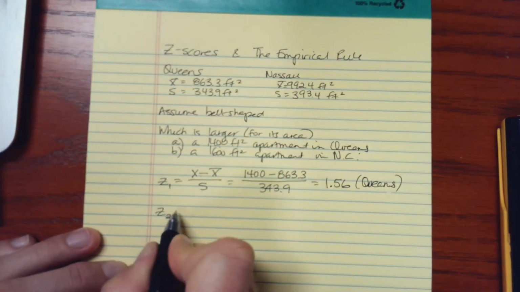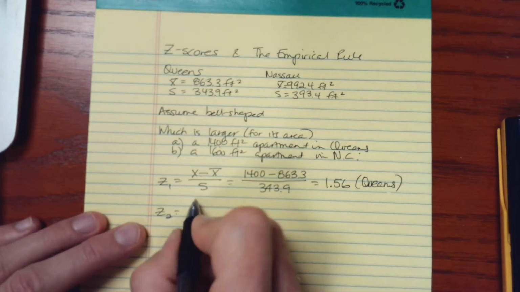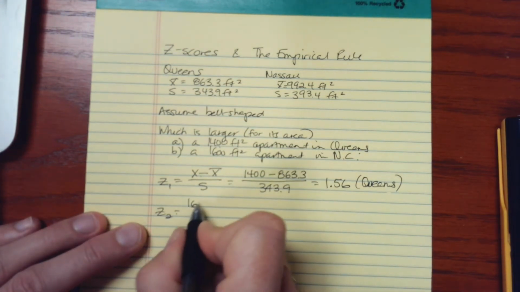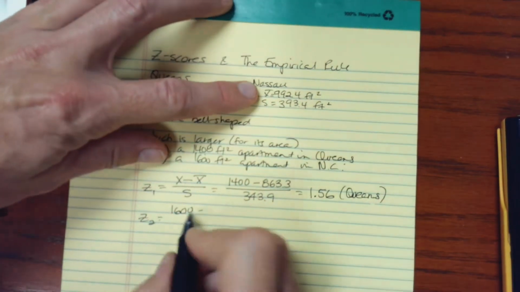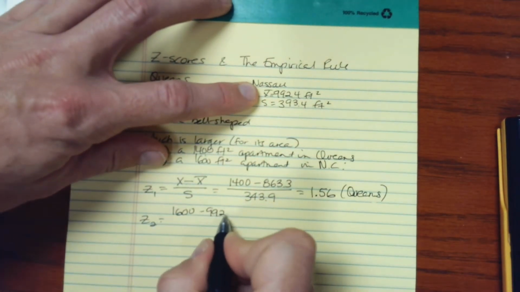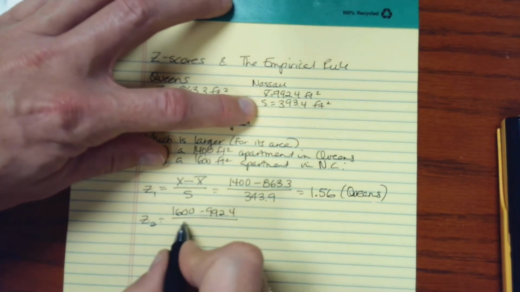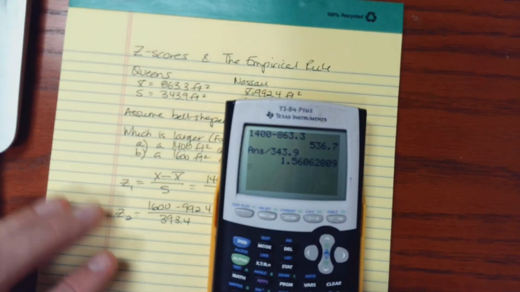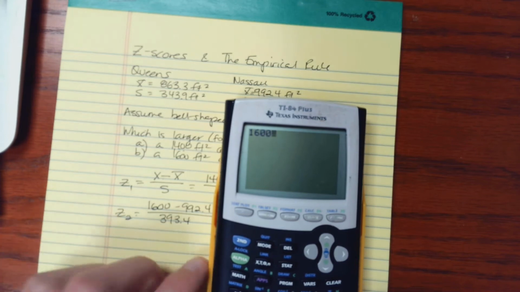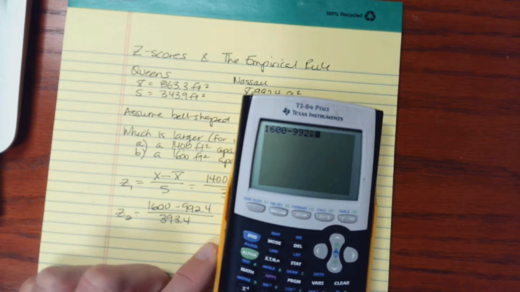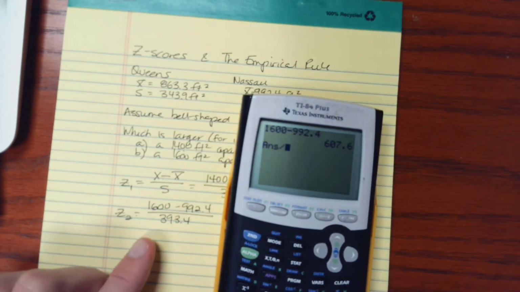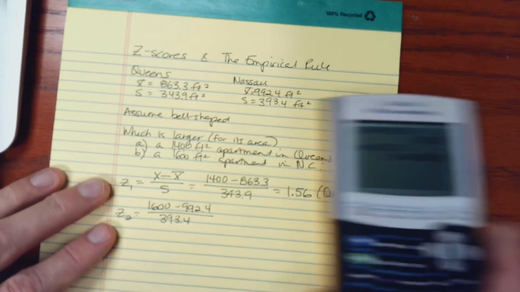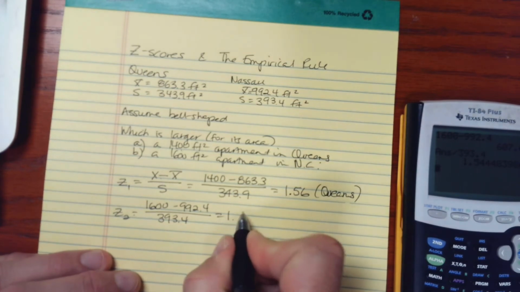And z2 will be for the apartment in Nassau County. I'll take 1,600 minus the average, 992.4, divided by the standard deviation, 393.4. And here I get 1.54.